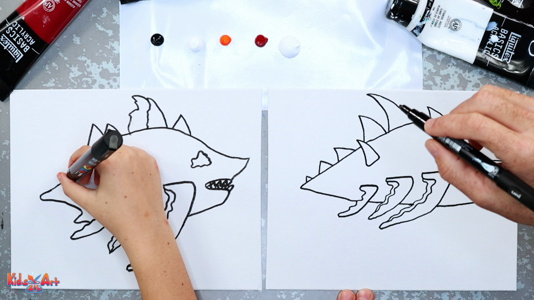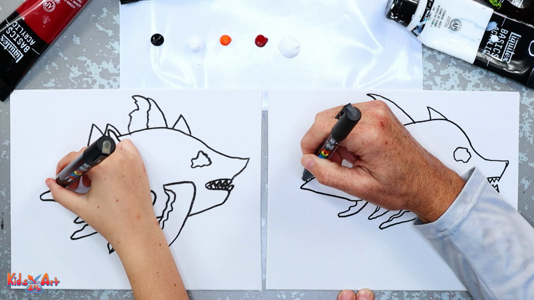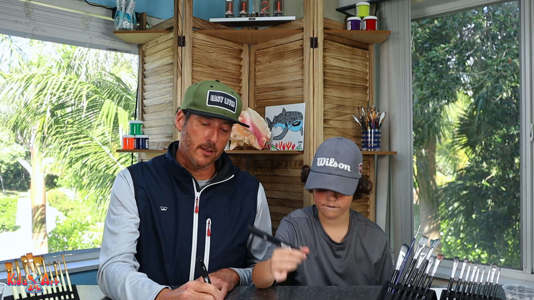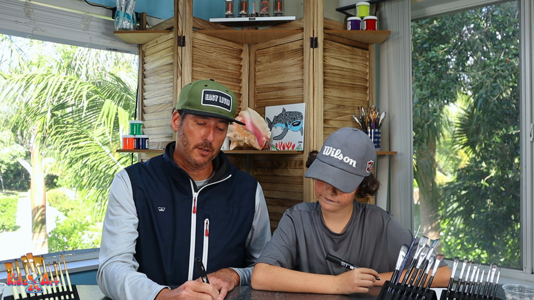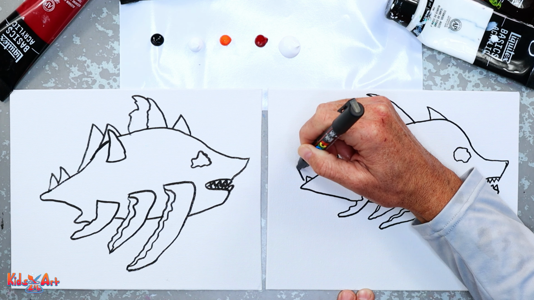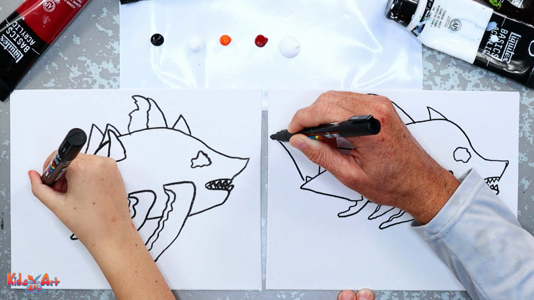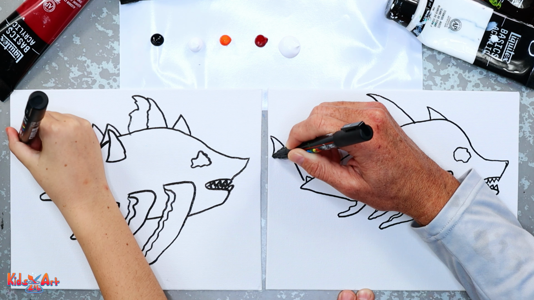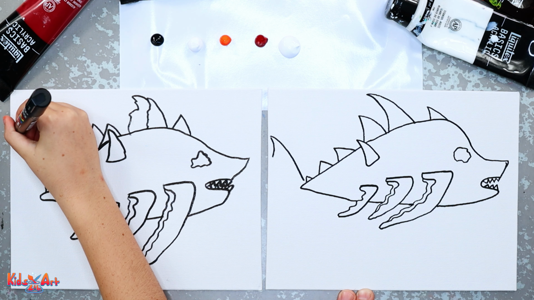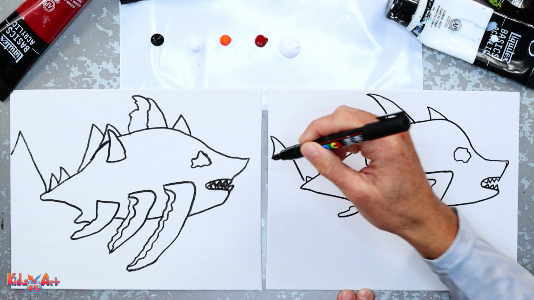Good. And now, speaking of his tail, we've got to do that. So what we'll do is we'll start here, and I'm not going to go right to the line, and when we color, it'll look a little more like what I'm thinking here. So we'll come up, and then a little bit of this. Good.